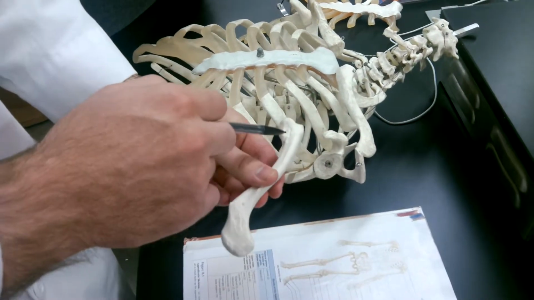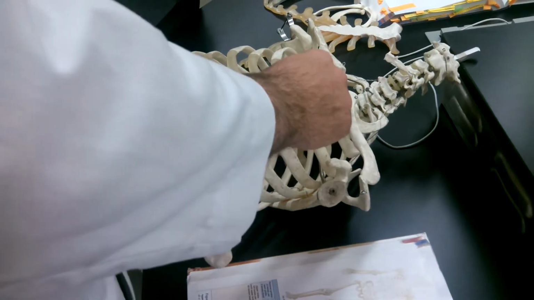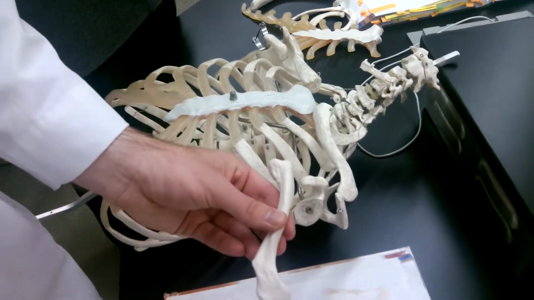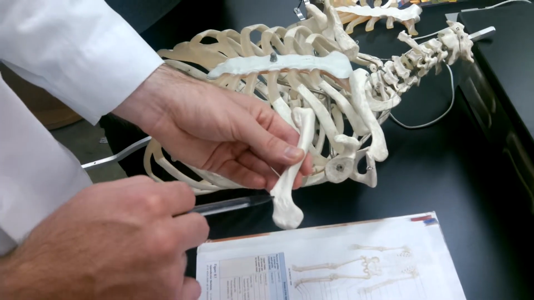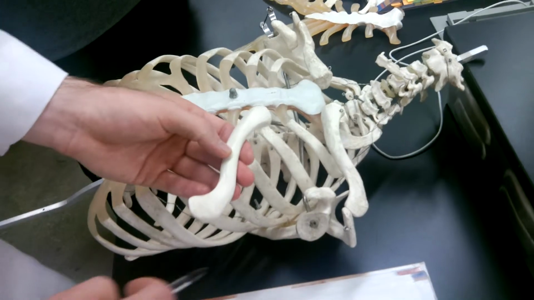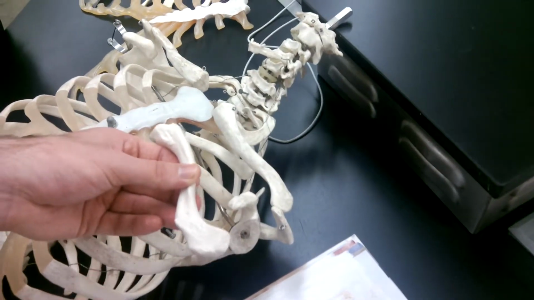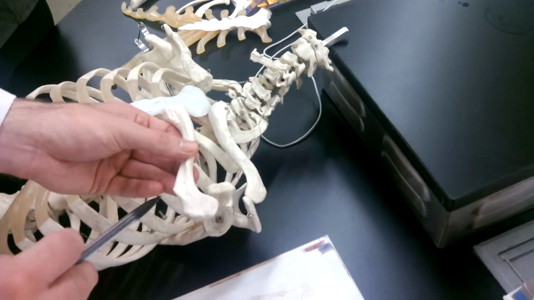Below, on our sternal end, we're going to have our costal tuberosity, which will articulate with our costal cartilage of number 1. On the acromial end, we'll have our conoid tubercle. Remember, you have your coracoid process. On the ulna, you'll have your coronoid process, and here you'll have your conoid tubercle.